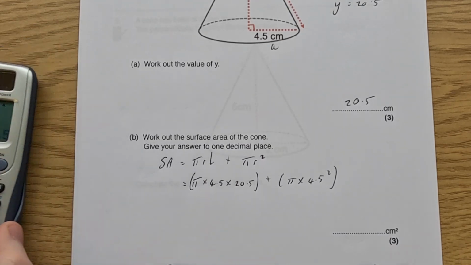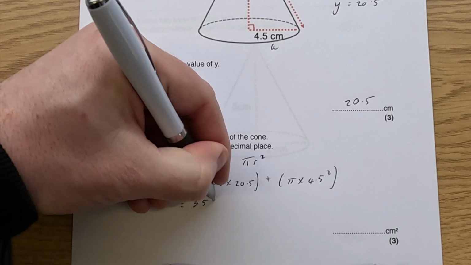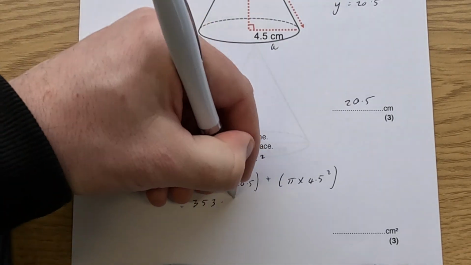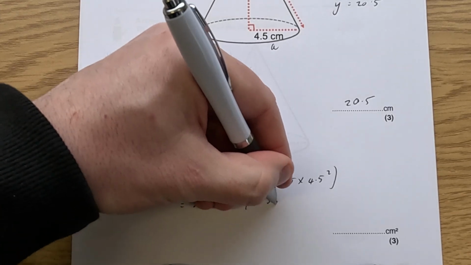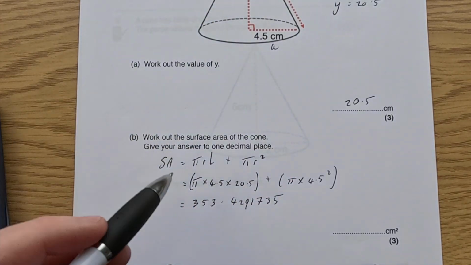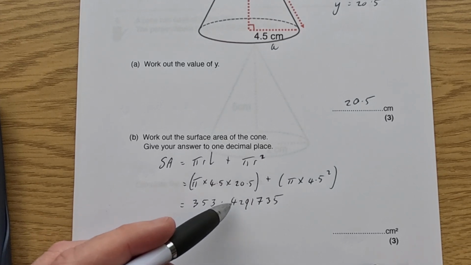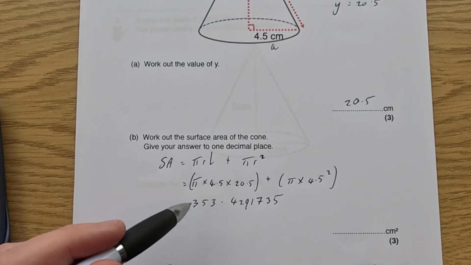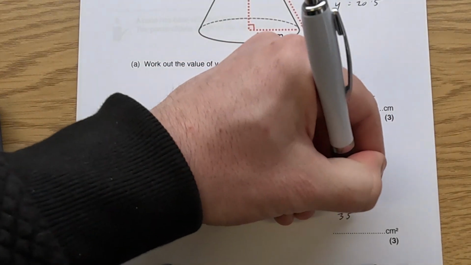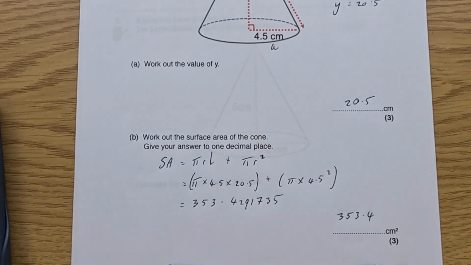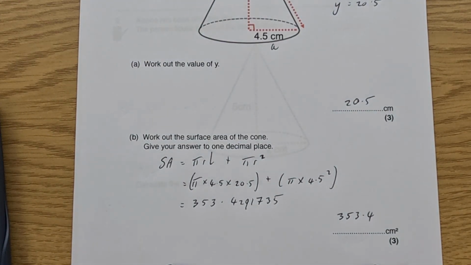So let's type this into our calculator. And when we work that out, we get an answer of 353.4291735. And we've been asked to give our answer to one decimal place. So if we look at it, we've got 0.429. Because this is 2, we're going to round down. So it's going to be 353.4. So our answer is 353.4 centimeters squared. And that's the surface area of that cone. And that's it. So let's have a look at our next question.